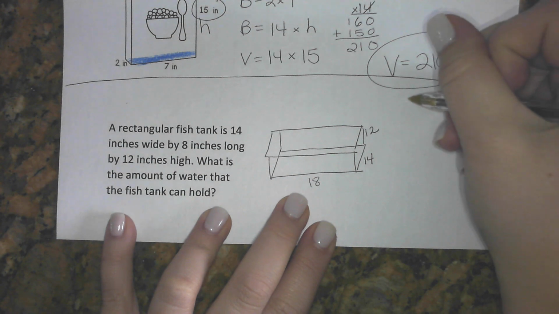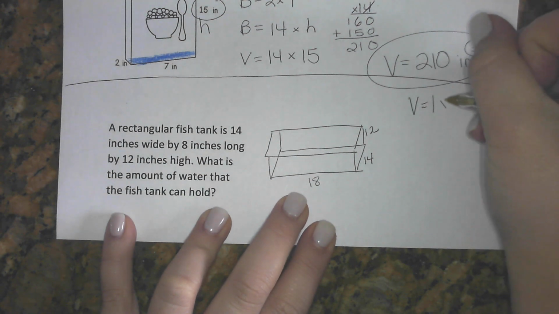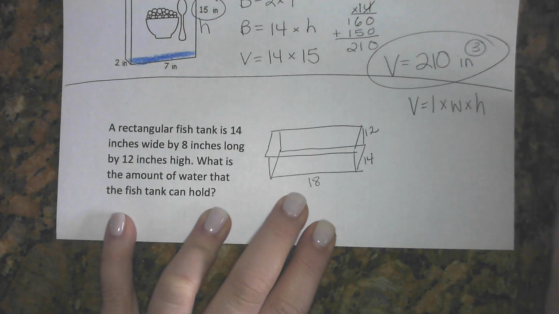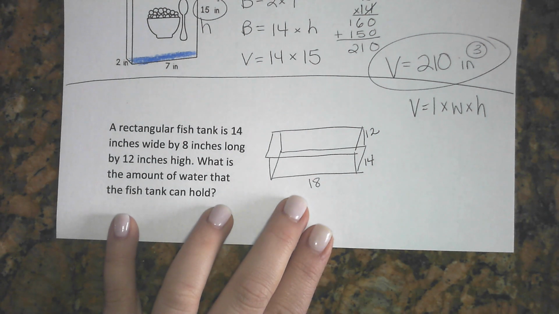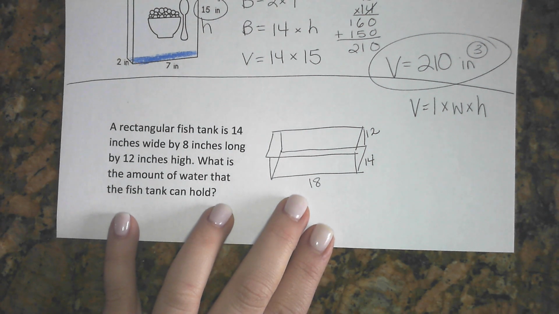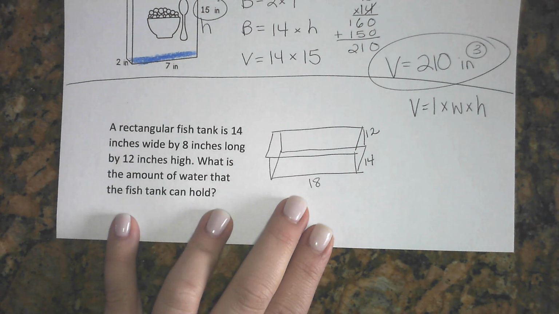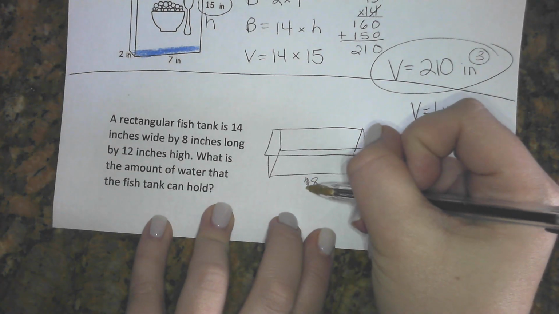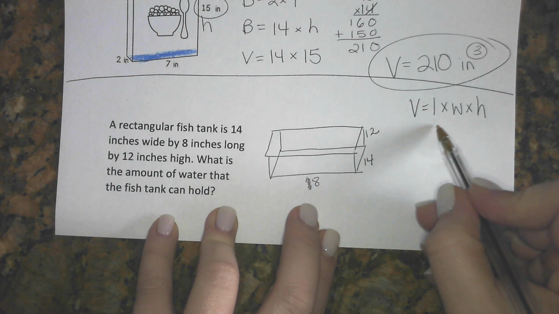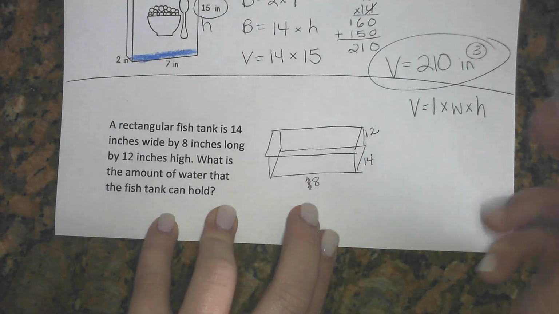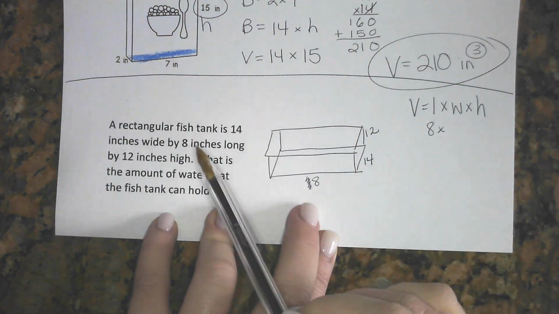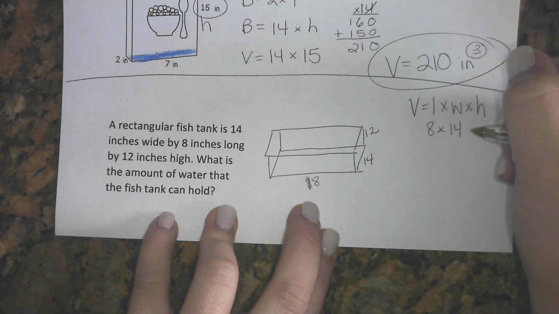So this is one of those where I can just use length times width times height. And it really means the same thing as area of the base times the height, but they just want to know volume so you don't have to stop in between and multiply one at a time. You can just multiply everything at once. So, and this is 8, not 18. So all we're going to do is our length times our width times our height. So our length is 8. Our width is 14, and our height is 12.